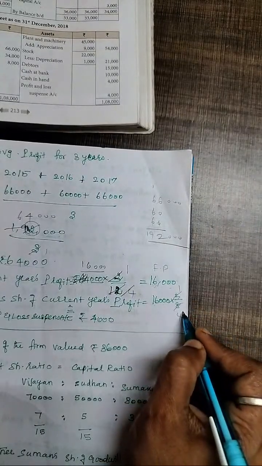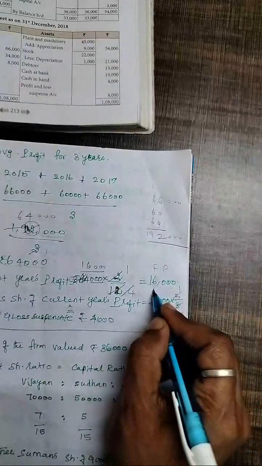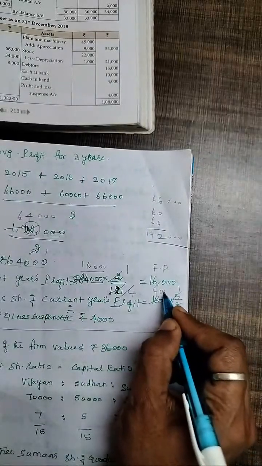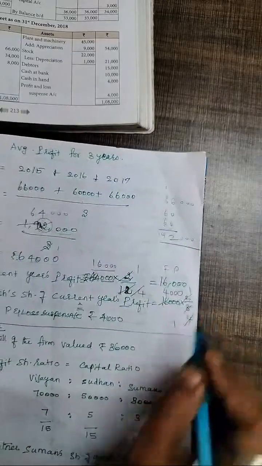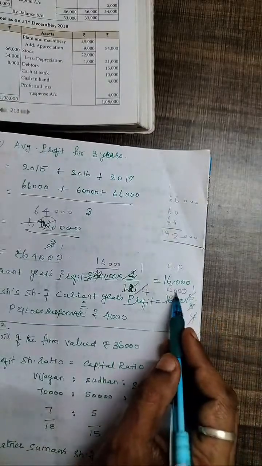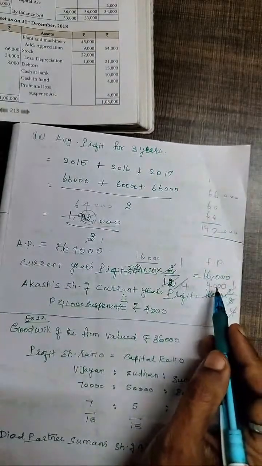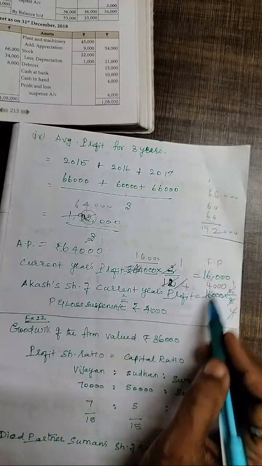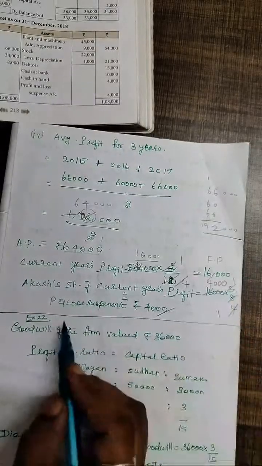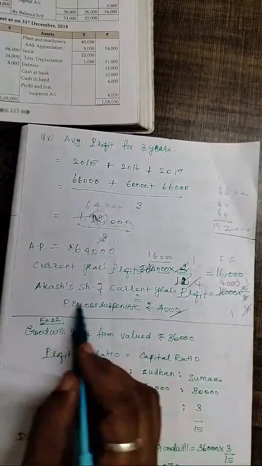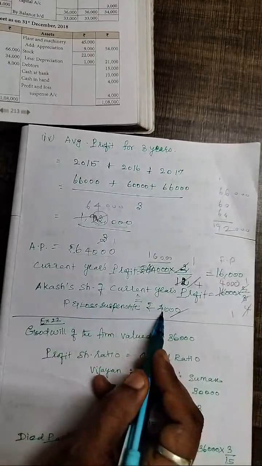Similarly, 1 4 is 4, 4 4s are 16, and the zeros are added here. So the deceased partner Akash's current year's profit is 4,000 rupees. We have to write it in the profit and loss suspense account.